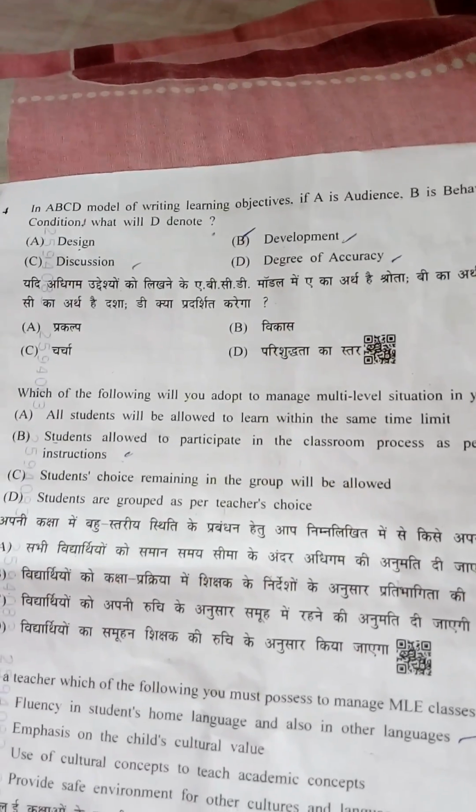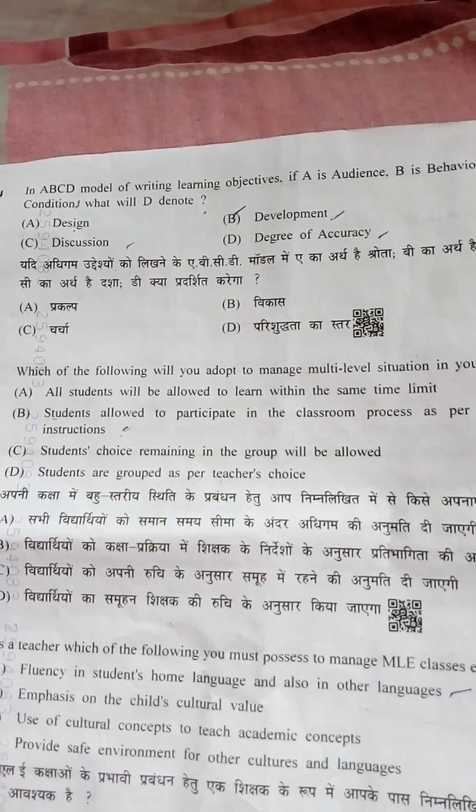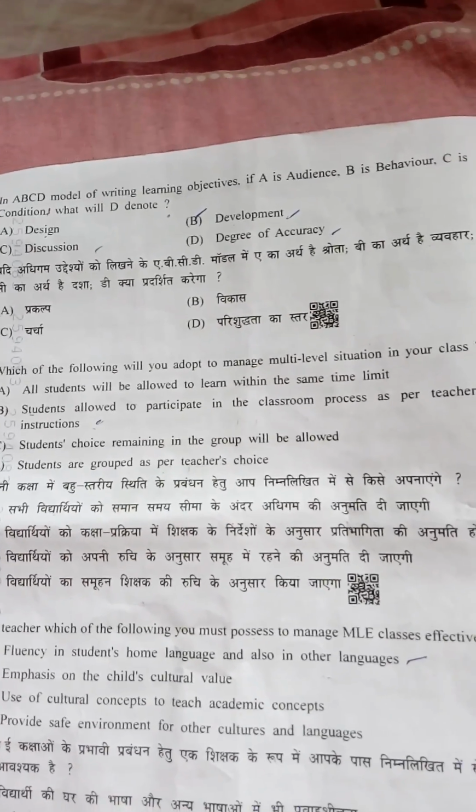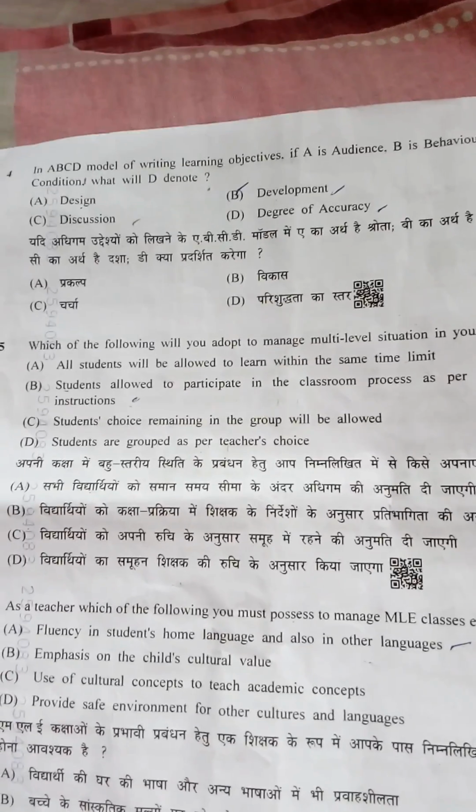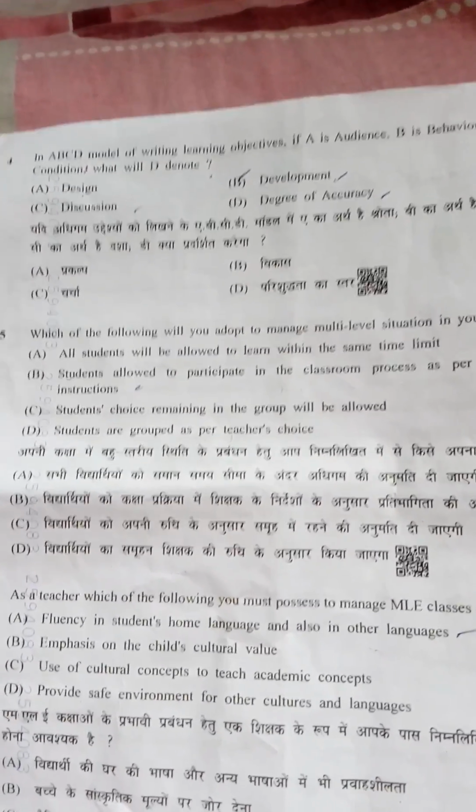In ABCD model of writing learning objectives, if A is audience, B is behavior, C is condition, what will D denote? I don't know the answer.